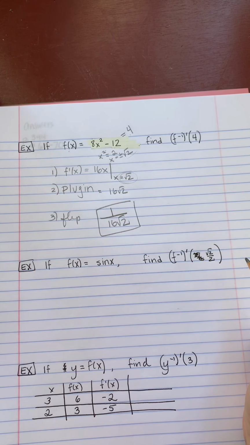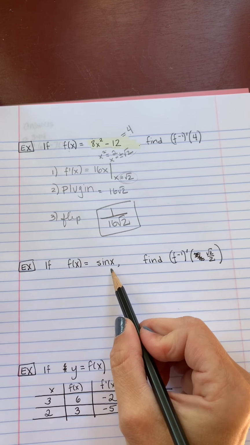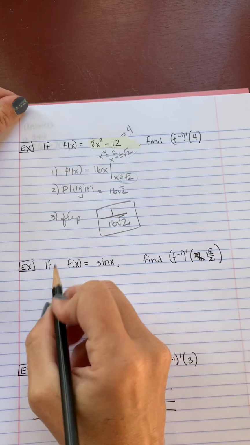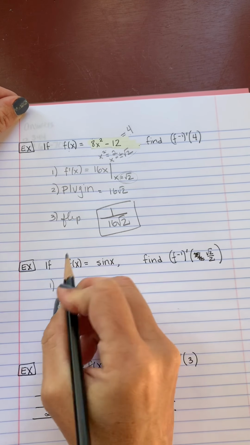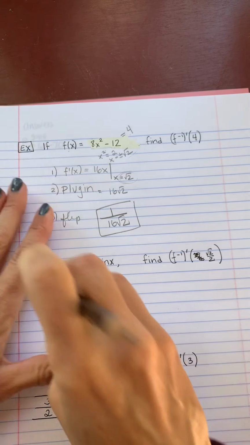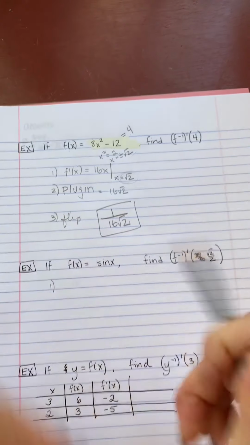All right. If f of x equals sine of x, what's the derivative of the inverse at root 2 over 2? Step 1, find the derivative of sine. I should just be a little more clear.